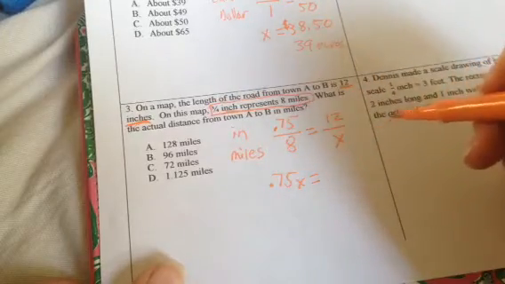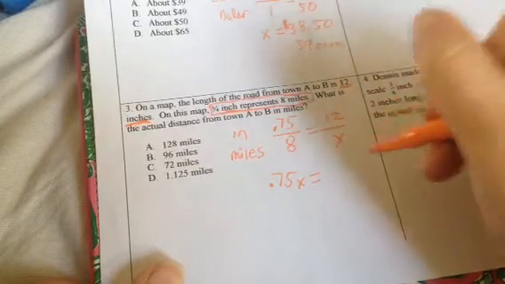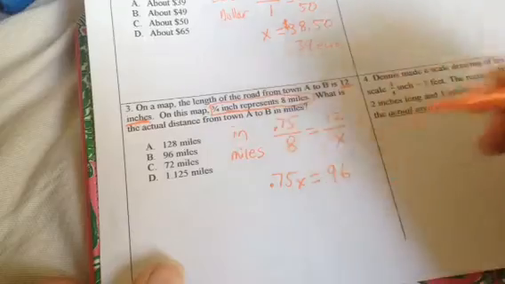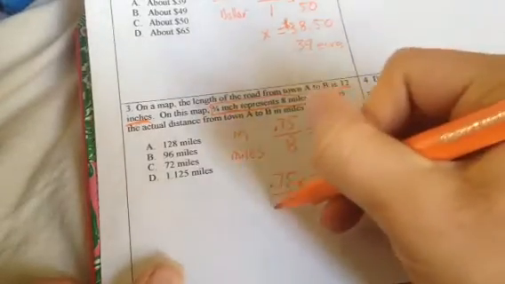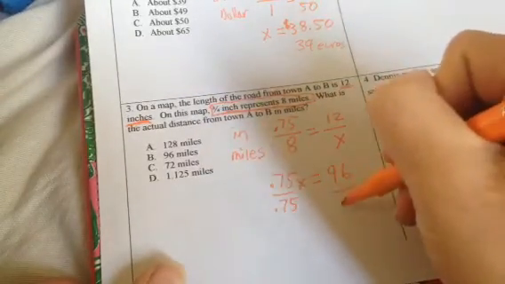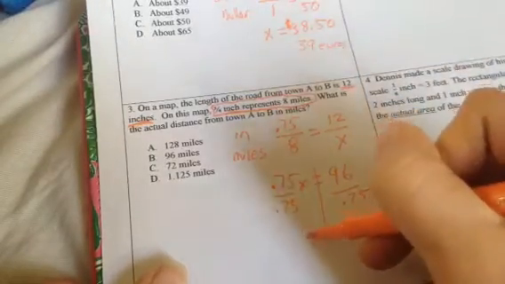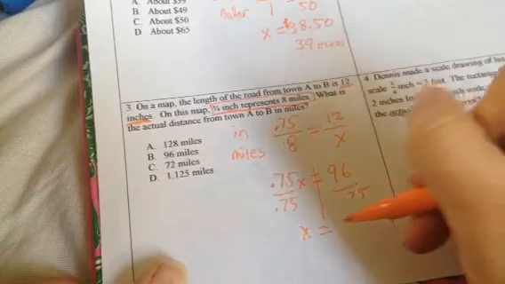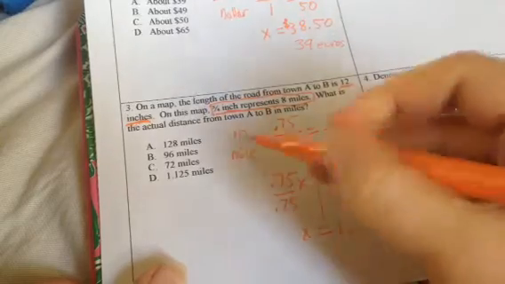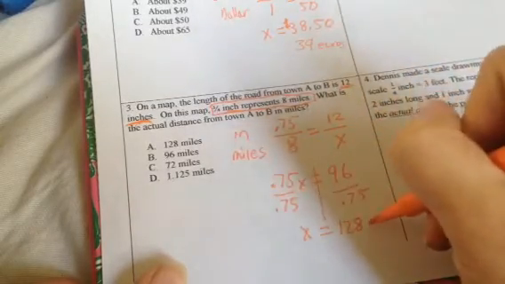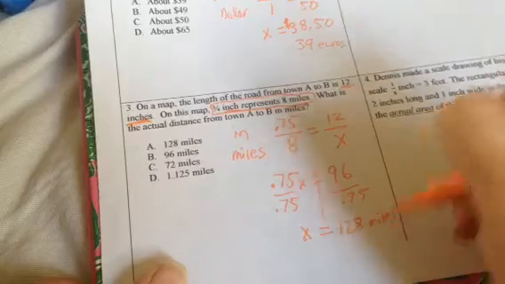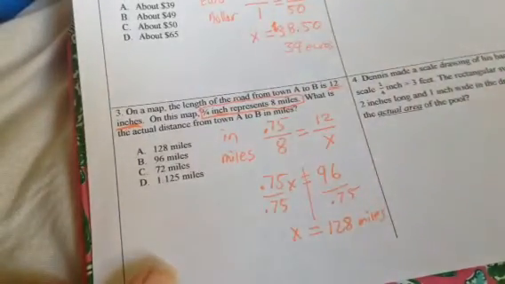0.75x equals 96. 8 times 12 is 96. And we're going to divide both sides by 0.75. And we're going to get that x is 128. And notice our x is in miles, so it's going to be miles. So then you circle the one that goes with that.